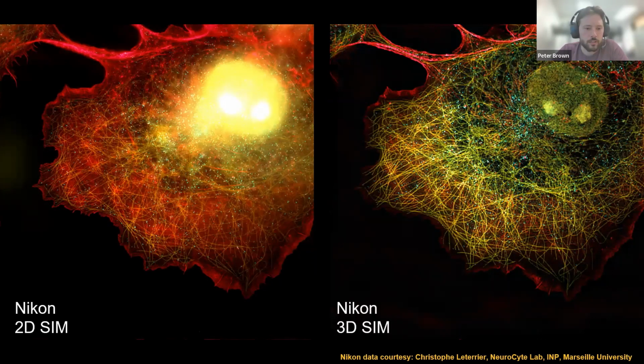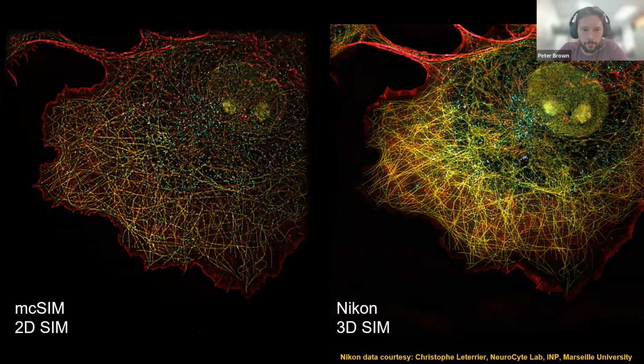We can also look at the Nikon reconstruction. So here they've compared doing 2D SIM and 3D SIM on the same sample. You can see the Nikon 2D SIM reconstruction also does a good job. But they don't implement this band replacement optical sectioning technique. And so if this is a feature that is important for your data, it can be useful to use our reconstruction approach.